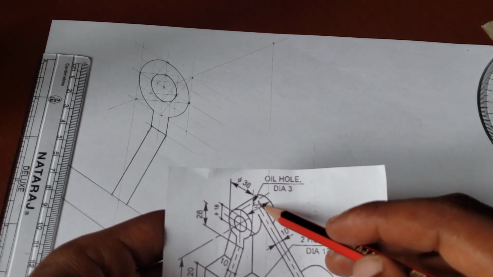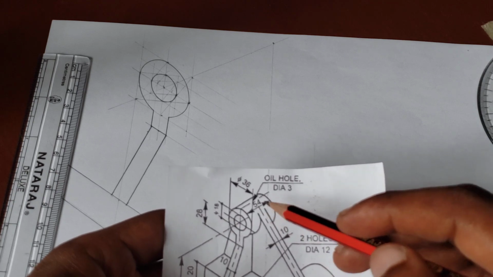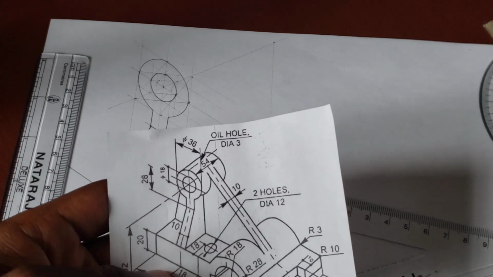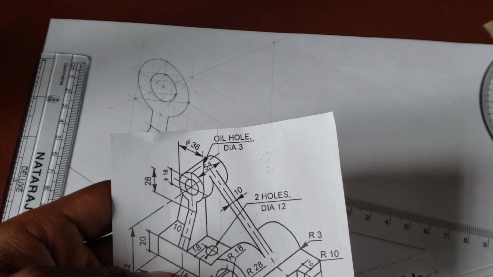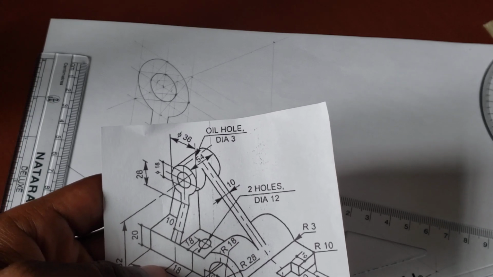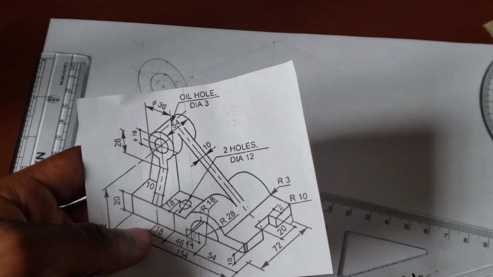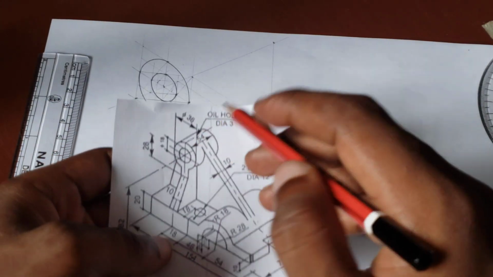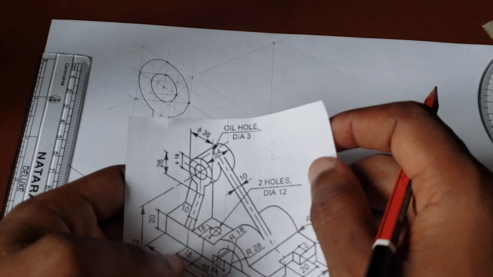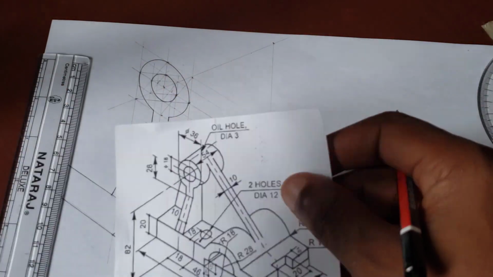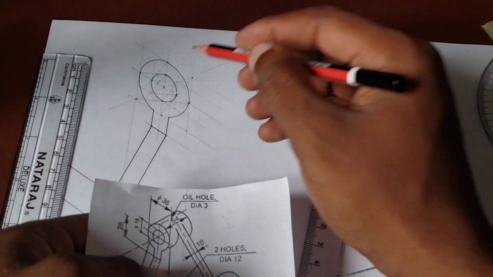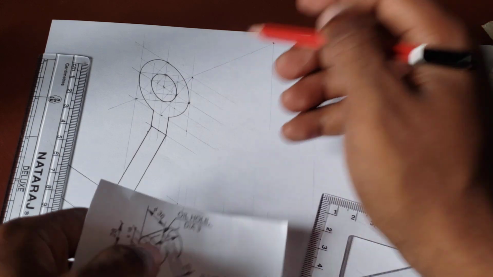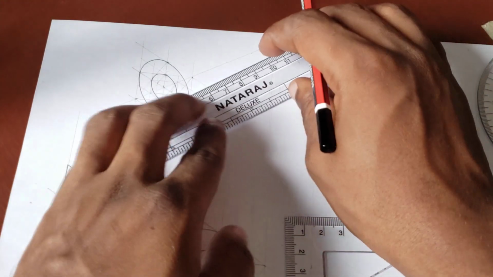We need to divide it so as we can get the center, which is 27. Now I will measure the distance of 27 from this point so as I get the center.